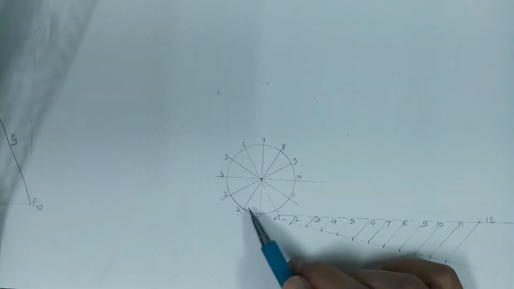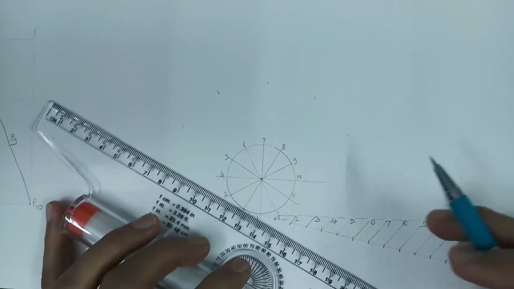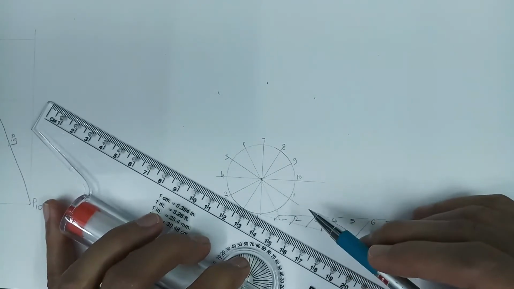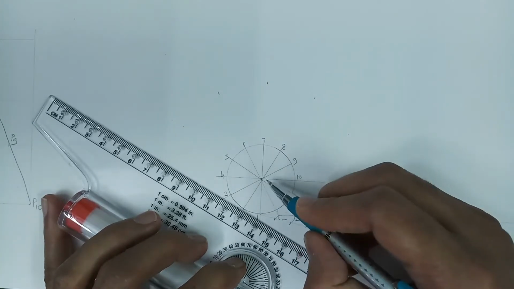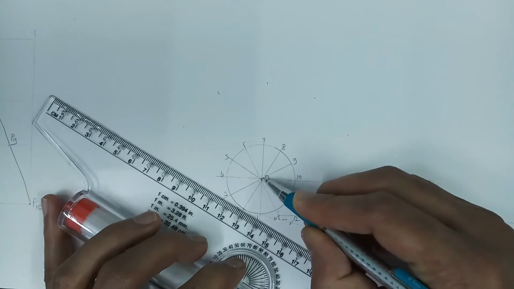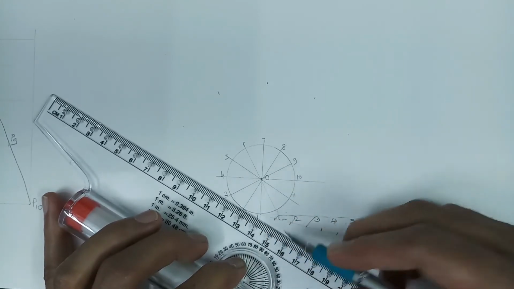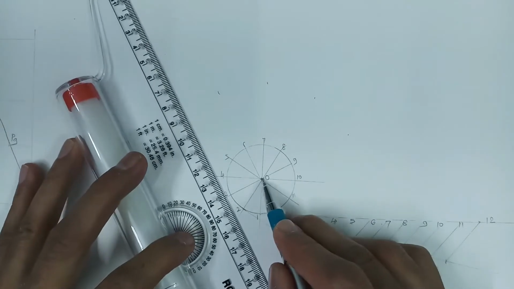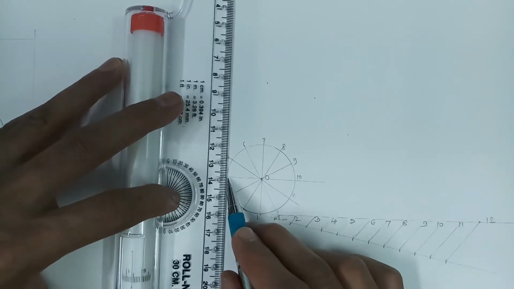Now next, at every point starting from 2, 3, 4, we have to draw perpendicular lines. Here, to reduce the time, I am just showing it fast. Let us say the center of the circle is O. So draw a line perpendicular to O2 through point 2. So this is that perpendicular line. Similarly, a perpendicular line to O3 and so on.